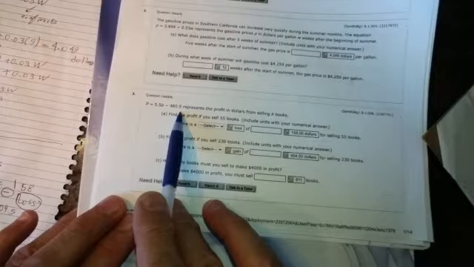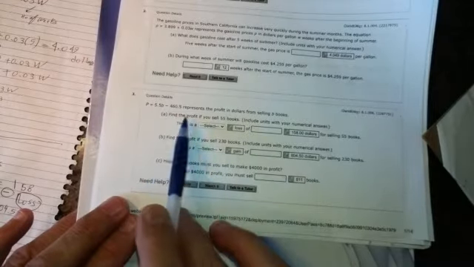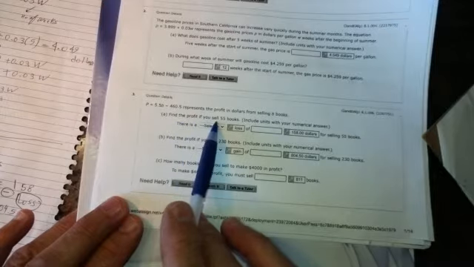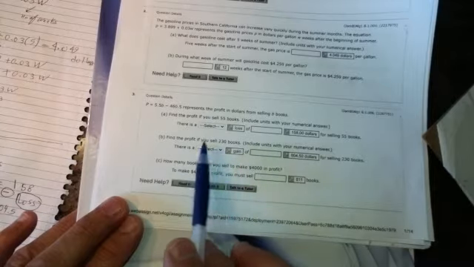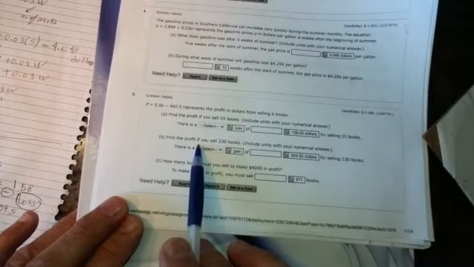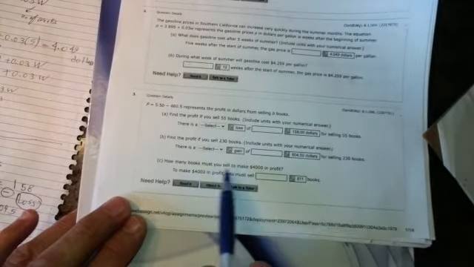Problem 3, again, the profit is P equals 5.5B minus 460.5. P is the profit in dollars, and B is the number of books. Again, first they ask you to find the profit if you sell 55 books. Second part, they also ask you to find the profit when it's 230 books. And then the third part, again, is when we have the profit and we ask you to find the number of books.